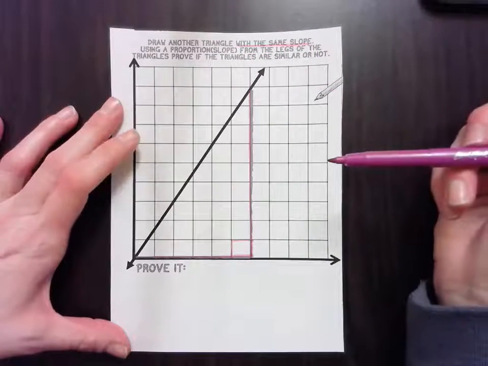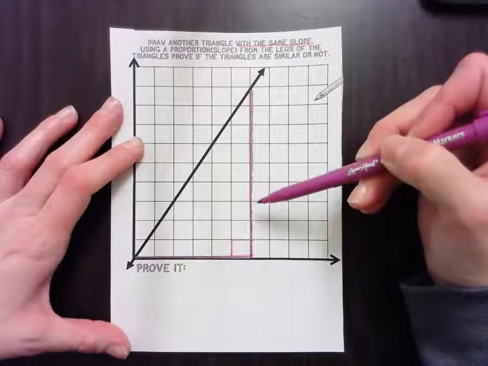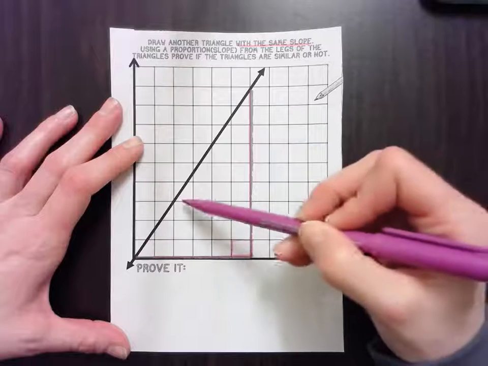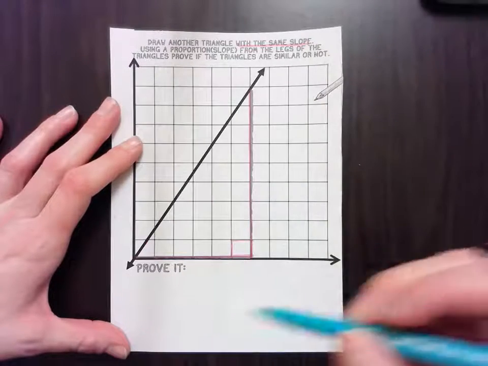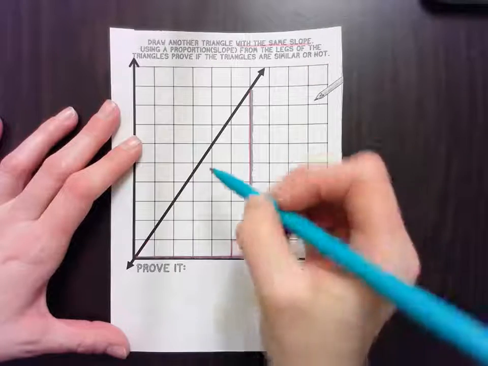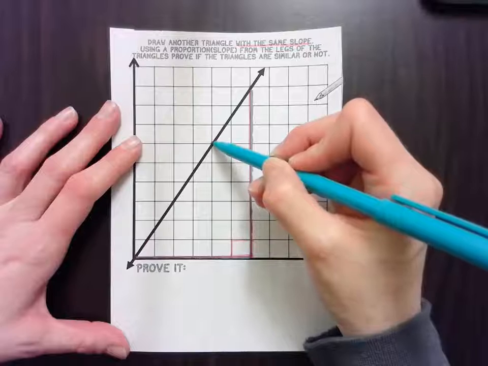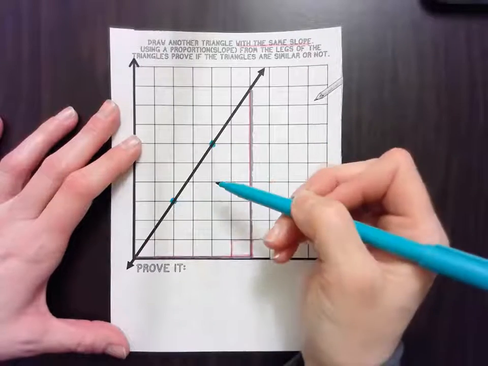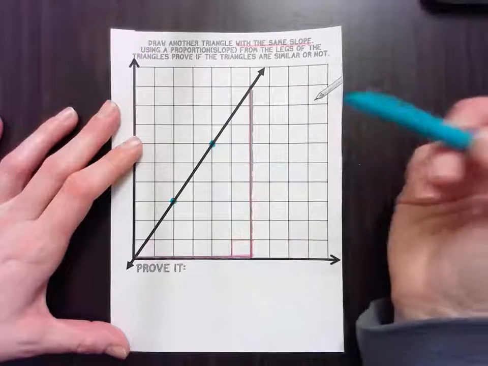Well, based on the rule that we just talked about, my triangle will have the same slope as long as this hypotenuse, or the long side, they have in common. So pick a point. See how this point crosses the grid marks? You could pick a point here, or you could pick a point here, either one of these two. And I'm going to create a triangle. It's like a rise and a run.